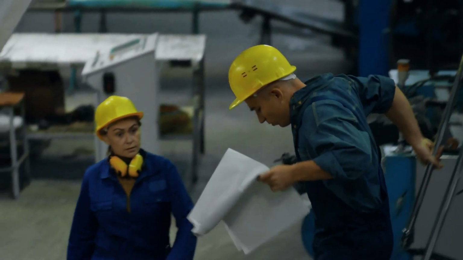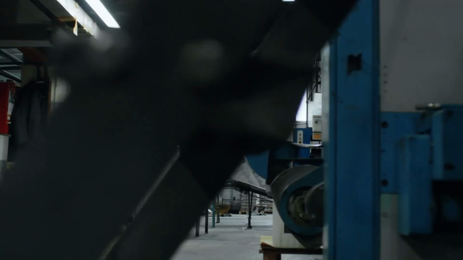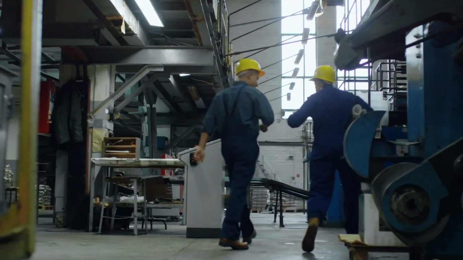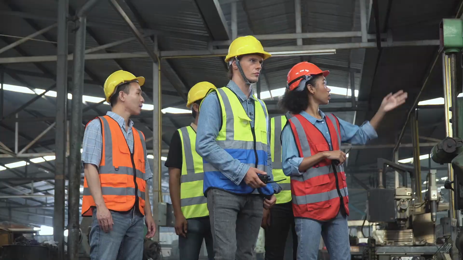Welcome to our guide on conducting a job hazard analysis, or JHA. A proper JHA is one of the most effective tools we have for preventing workplace accidents and injuries. Today, we'll walk you through the process step by step.